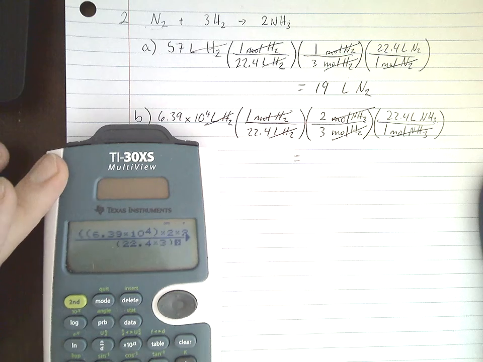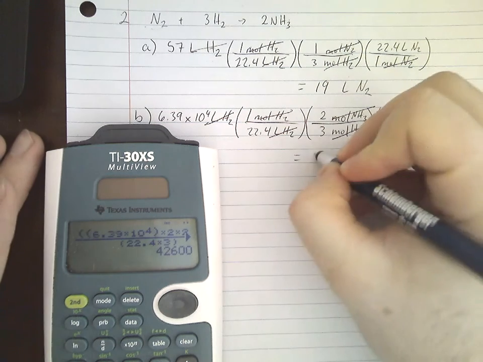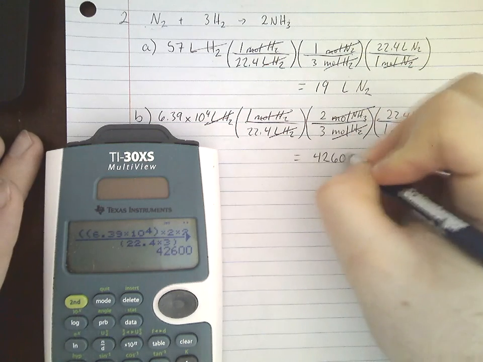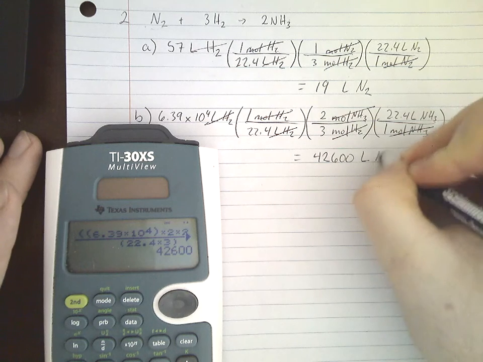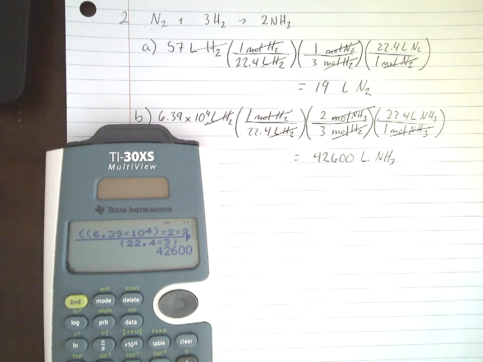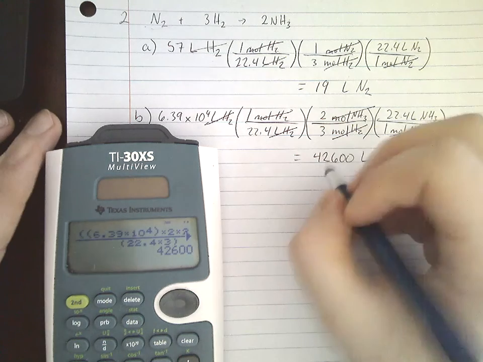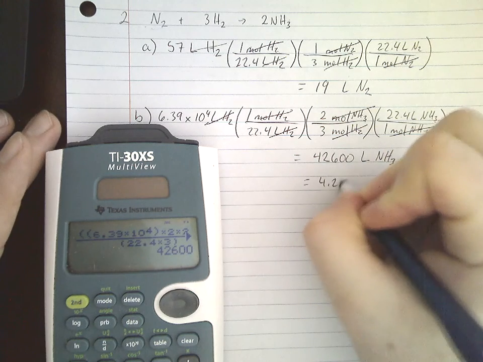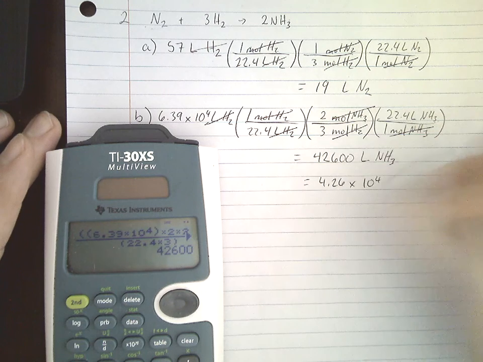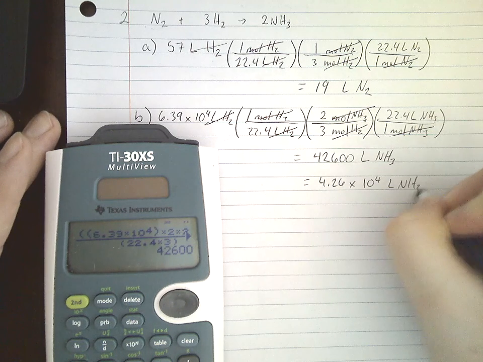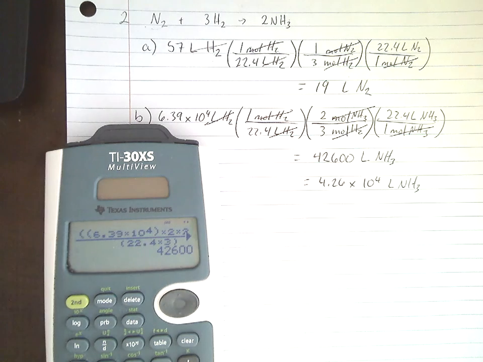And that gives us 42,600 liters of ammonia. Now we could convert this into scientific notation, which would be equal to 4.26 times 10 to the 4th liters of ammonia. Okay, so that was problem number 2.